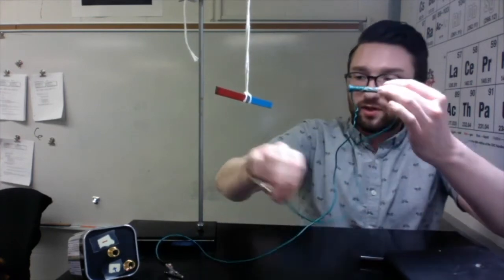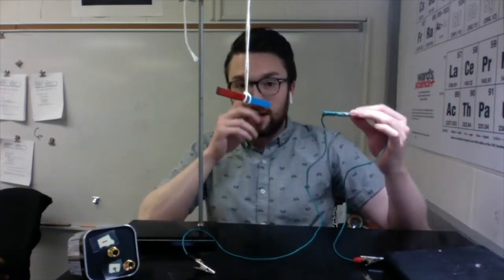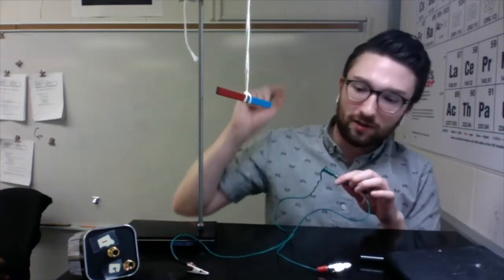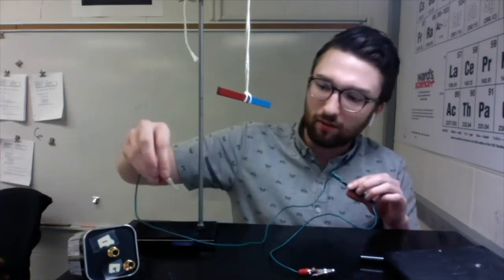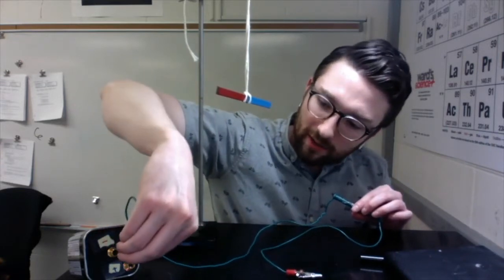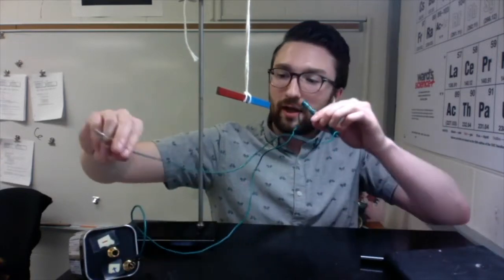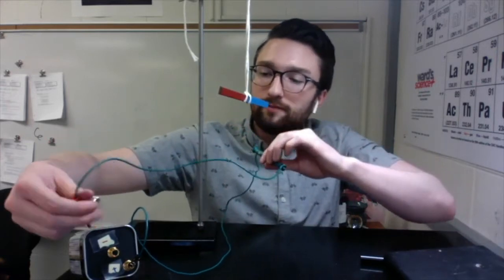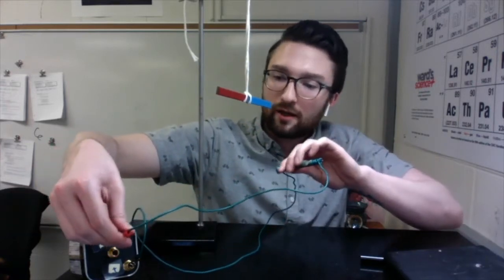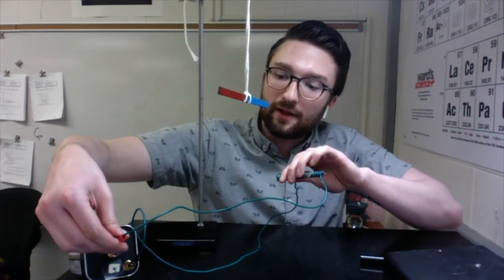So let's switch our wires around and see if we get the opposite reaction from our test magnet here. So this time black is going on positive and red is going to go on negative. So electrons are flowing the other direction. Again, you could think of it with current if you like. You just flip your hand rule. Use your right hand instead of your left hand.